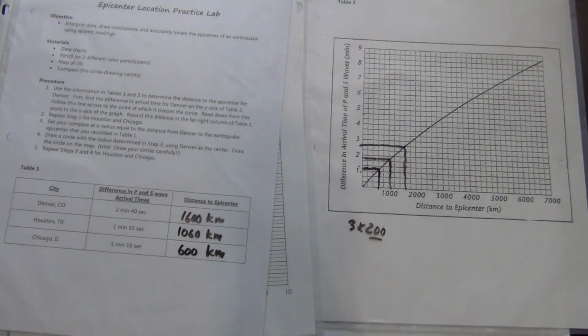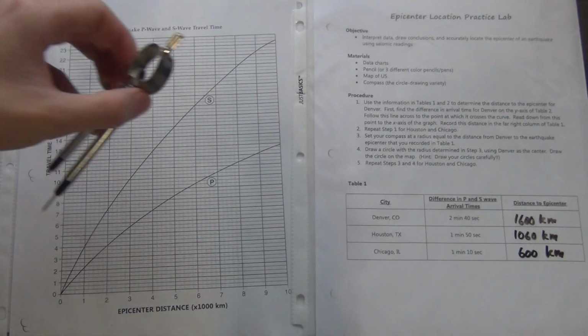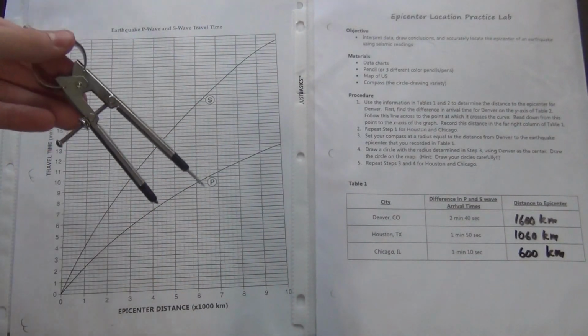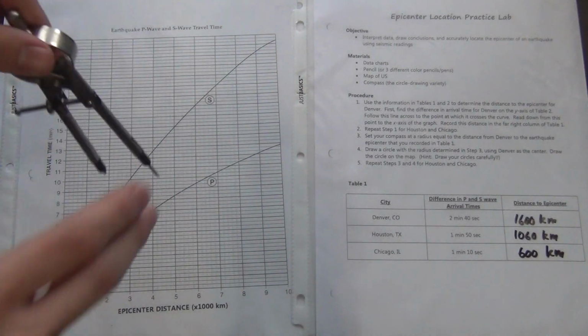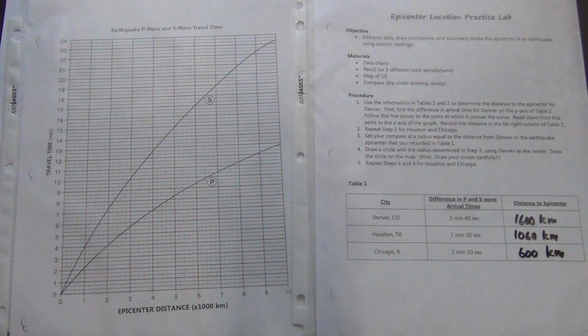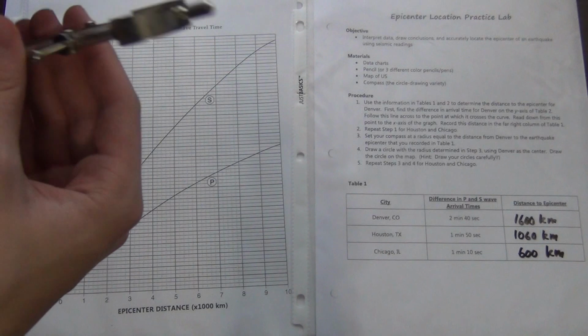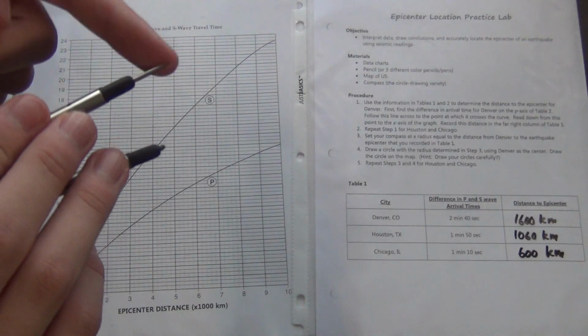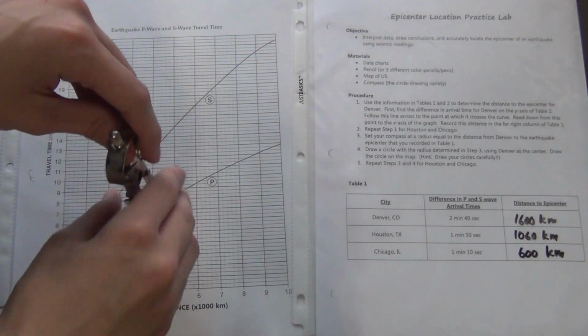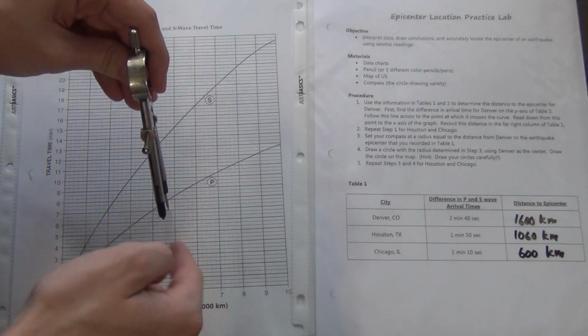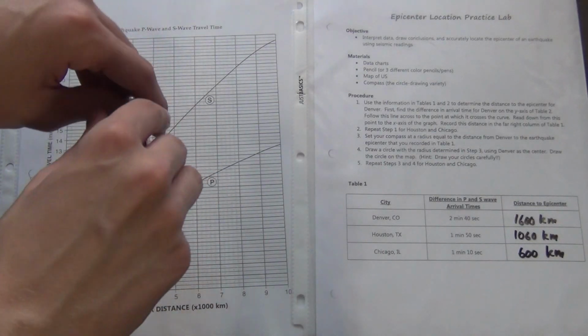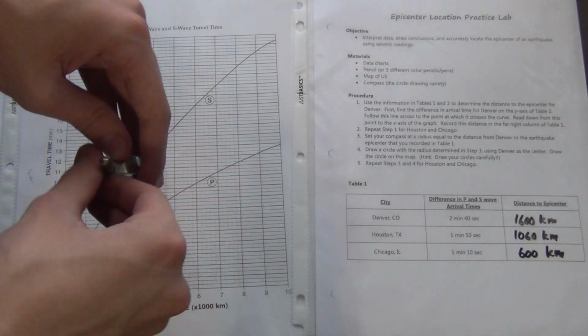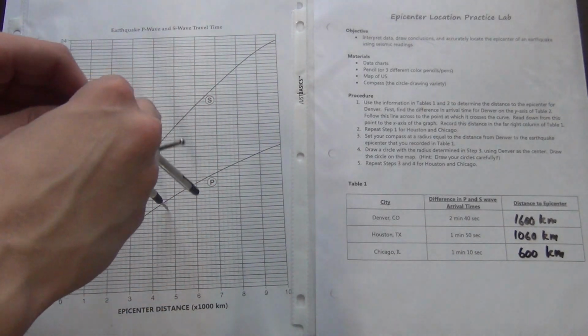All right, now let's use the other graph really quickly. And what I have right here is a geometry tool called a compass. No, not the magnetic kind, but the geometric kind. Here's how it works. This point is a point of stability. This normally has some sort of a pencil, in this case just some lead in it, and we're going to use it to draw a circle around to find our epicenter.